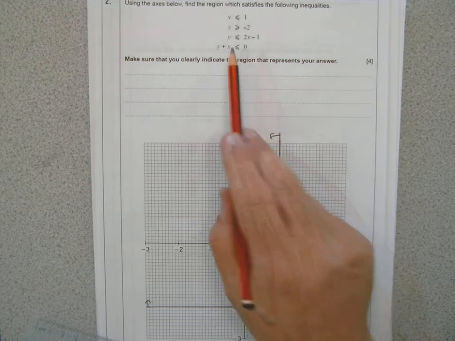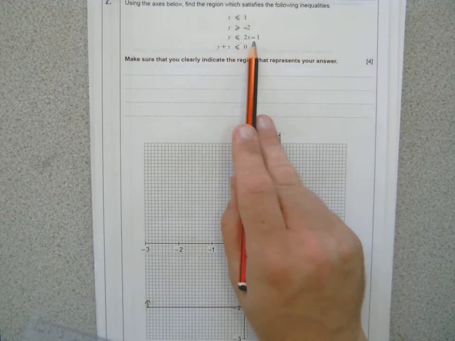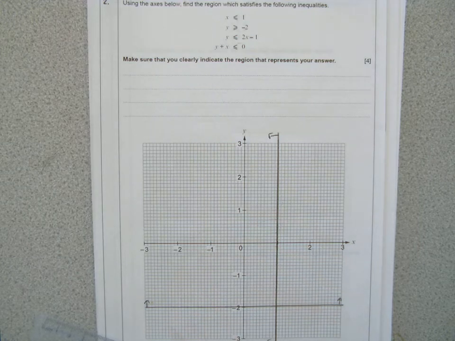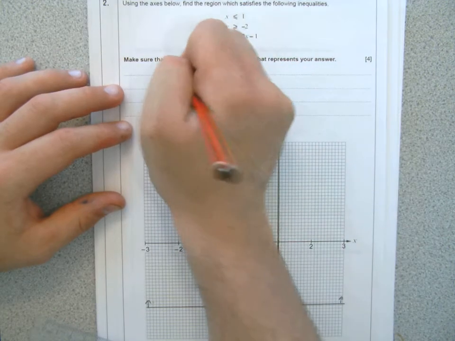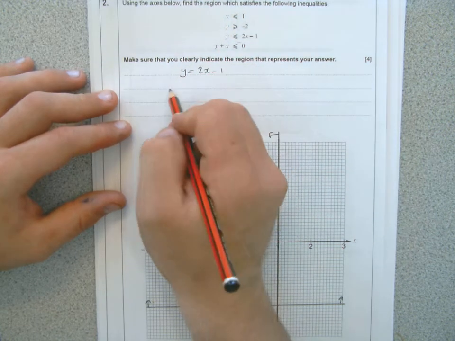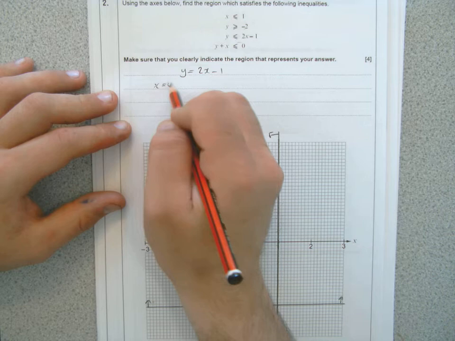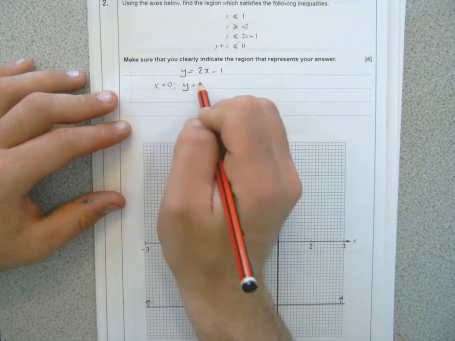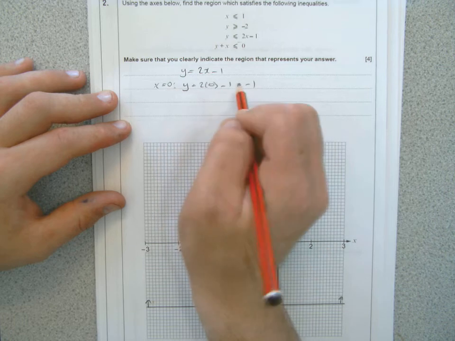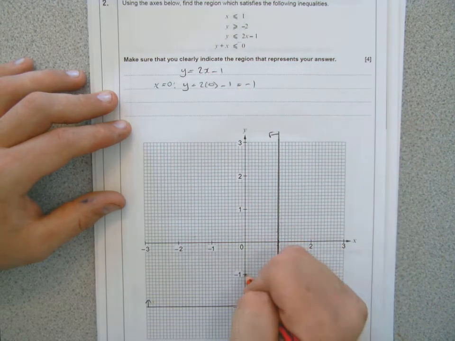Okay, so next one then, y is less than 2x minus 1. So we need a couple of points, right? Because this is going to be a line on the slope, like a diagonal line. So let's just put y equals 2x minus 1 up here. Let's set x to be certain values. Let's set x to be 0. What will y equal? Well, y will equal 2 times 0 minus 1, which is equal to minus 1. So x is 0, y is minus 1, so it'll be there.